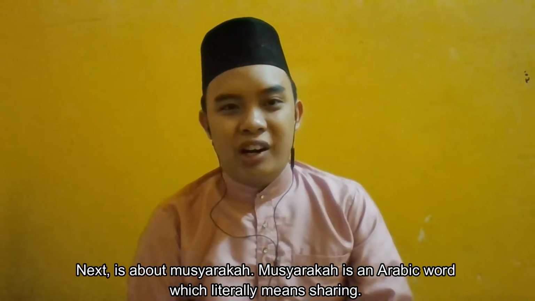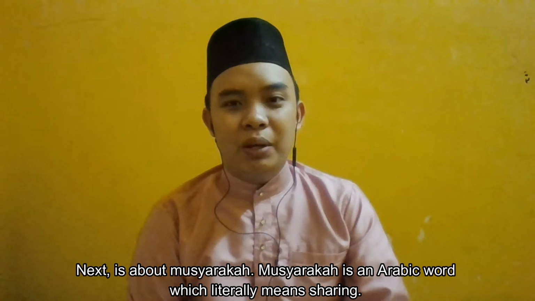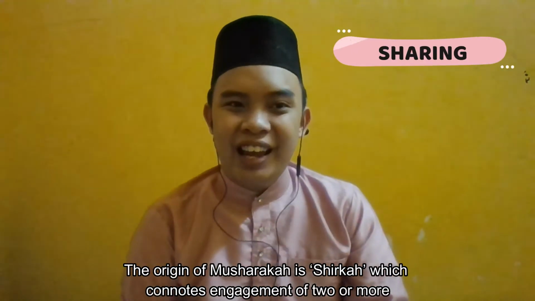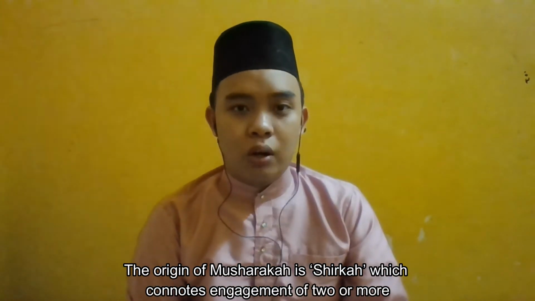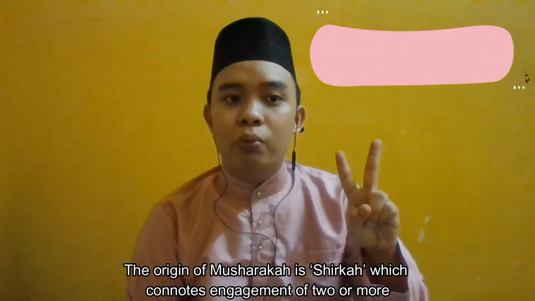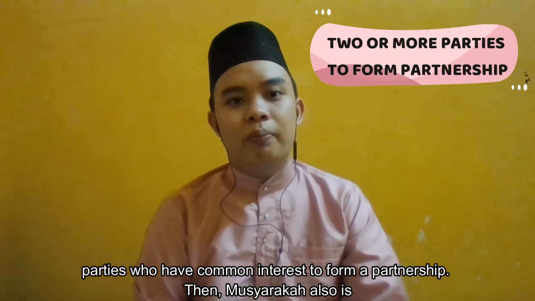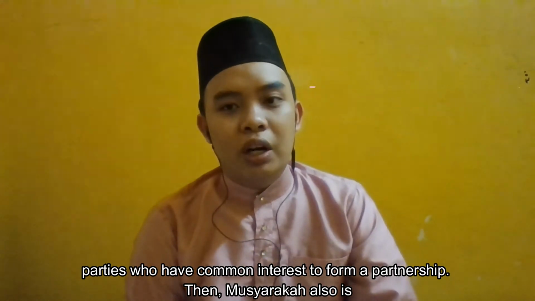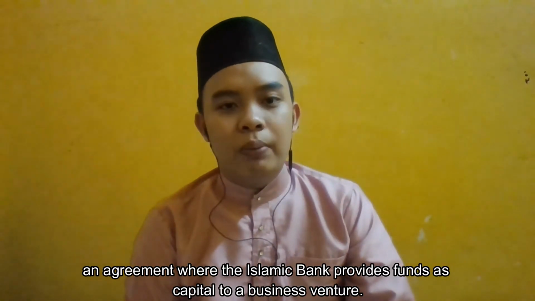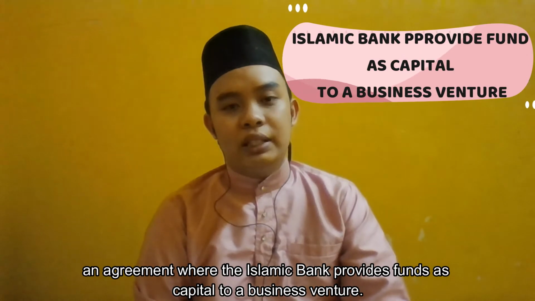Next is about Musyarakah. Musyarakah is an Arabic word which literally means sharing. The origin of Musyarakah is shirkah, which connotes engagement of two or more parties who have common interests to form a partnership. Then, Musyarakah also is an agreement where the Islamic bank provides funds as capital to a business venture.